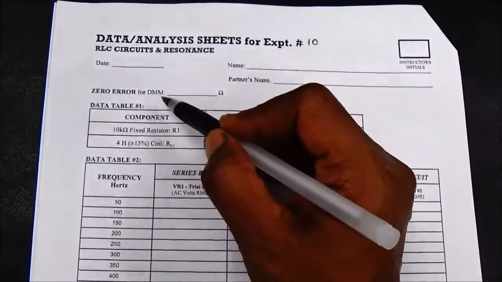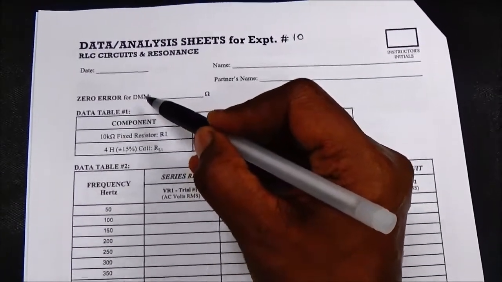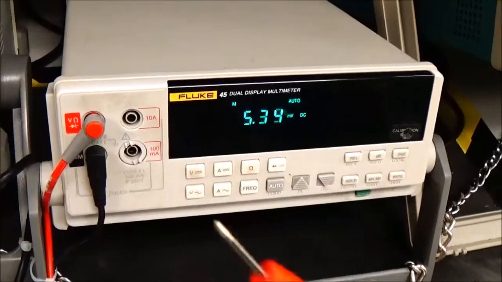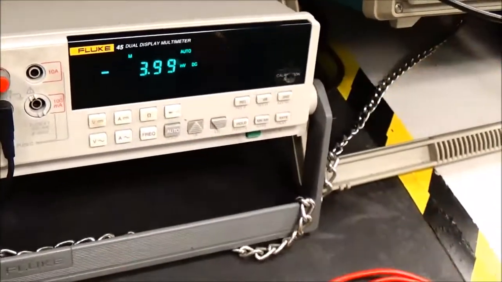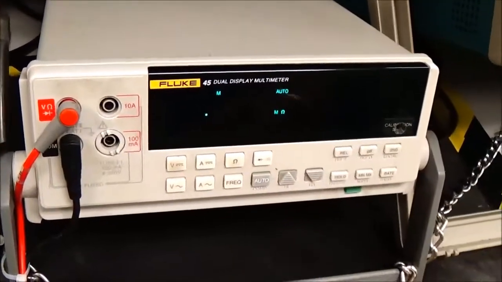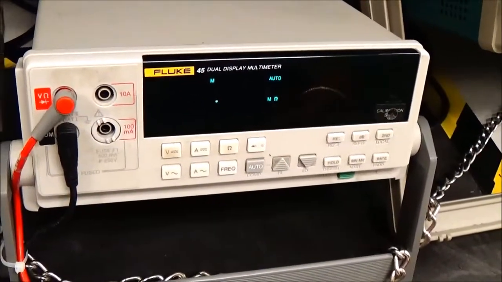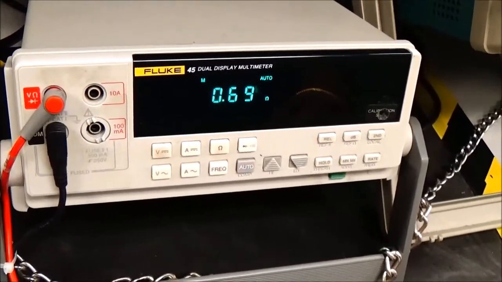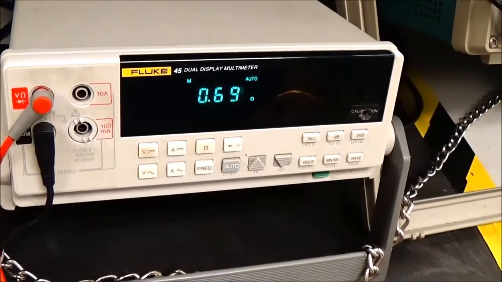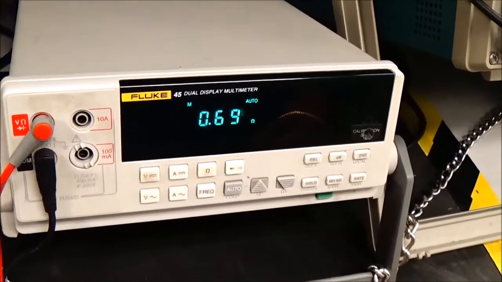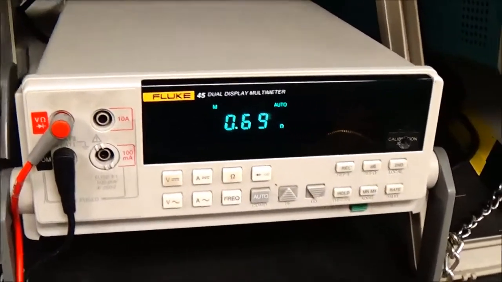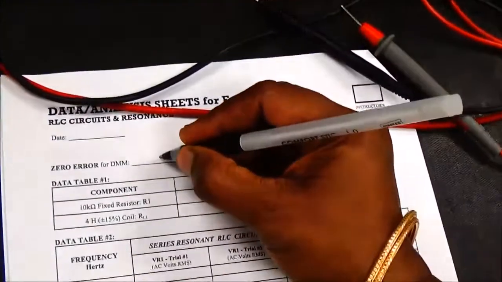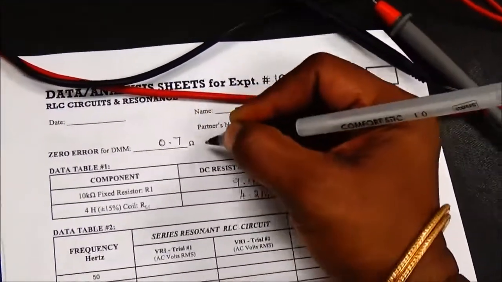Zero error of the DMM is to be measured. Now I am going to take the terminals of the DMM, which are here. I have to set it in ohms mode, and I have to connect the positive and negative together to measure the zero error of the meter. It is showing me 0.69 and 0.70. I would consider it as 0.7 ohms resistance for zero error, and I have to note it here.